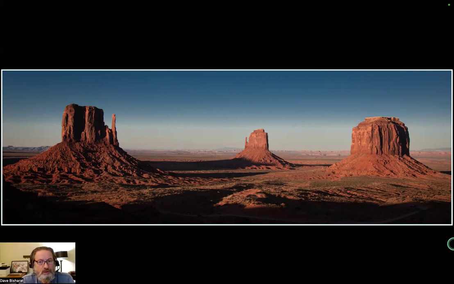I used it to bring down that blue sky. Anyway, the famous Mittens and Merrick Butte. One of my favorite places. And it's always different, depending on the weather and time of day. What was the temperature like up there a couple weeks ago? It was in the upper 90s. It was relatively hot for there, but not for us.